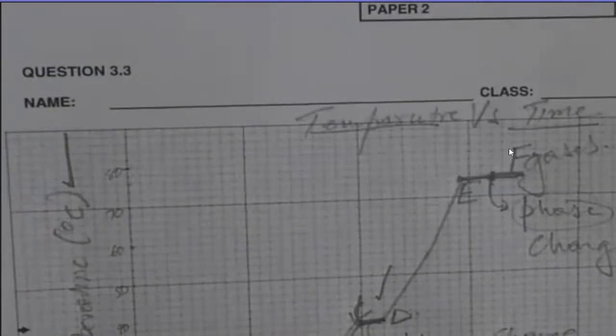The water is boiling because of that temperature being constant at the top there. So I think it makes sense.